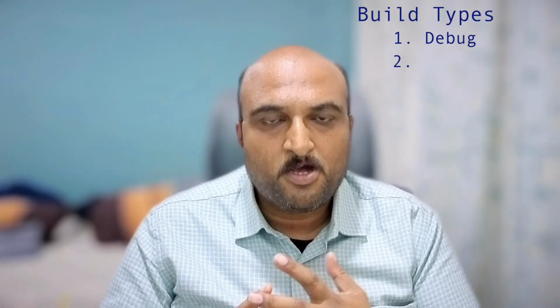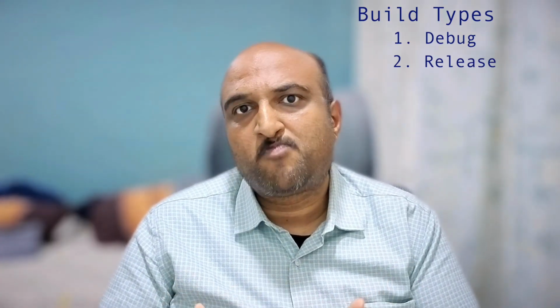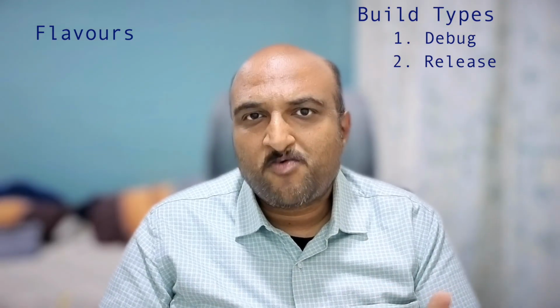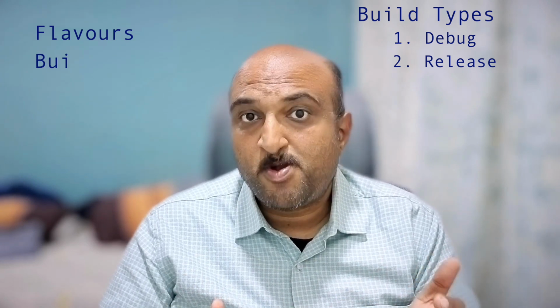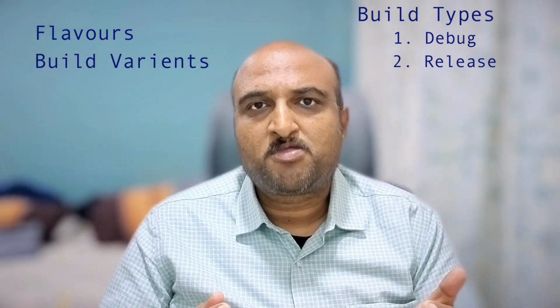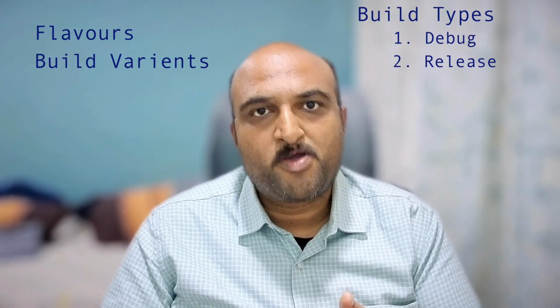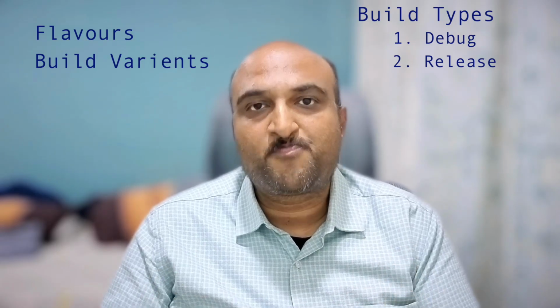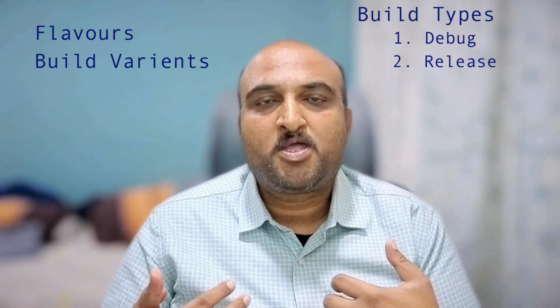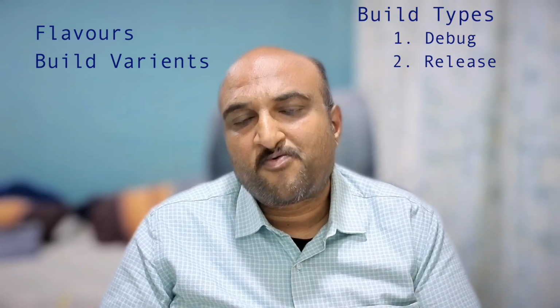So having said that, let's get down to what is build variants. If you have been doing Android development, you already know that there are usually two types of builds, that is debug and release. And then you might have also heard about words like flavors. How is a flavor different from build types? And then you might have also heard about something called build variant. What are the differences between a build type, build flavor, and build variant, and when do we use what, and when does it make sense to use one of these? That is what the focus will be in this video and in the next couple of videos.